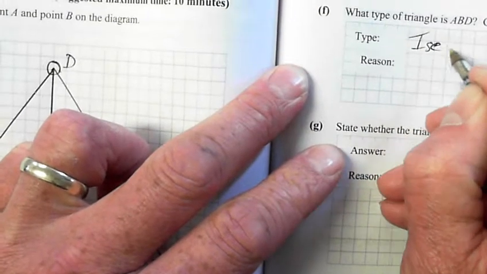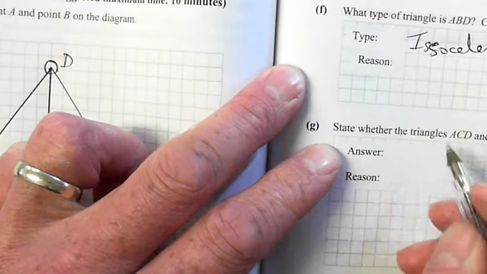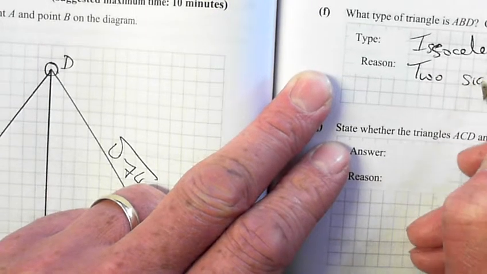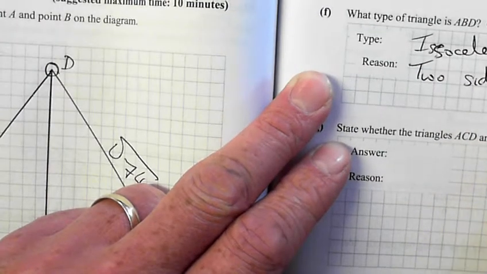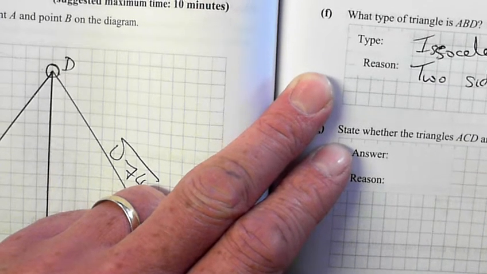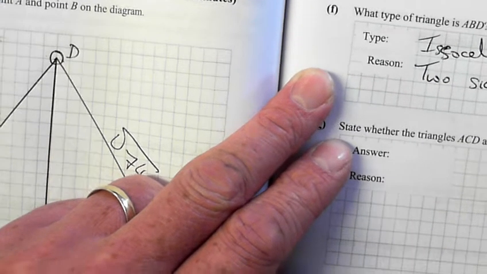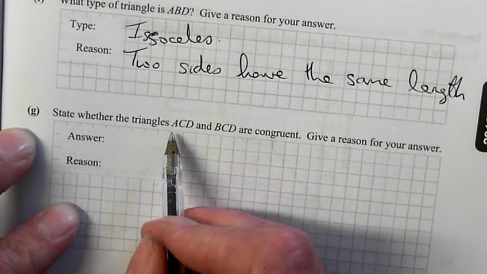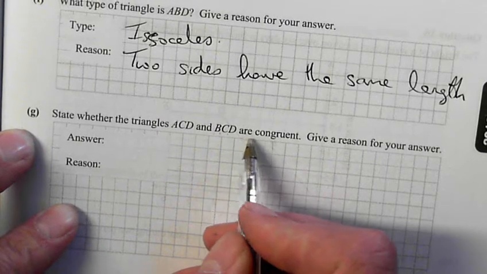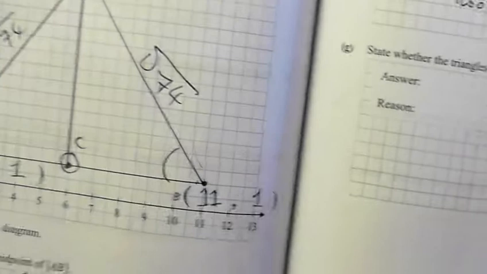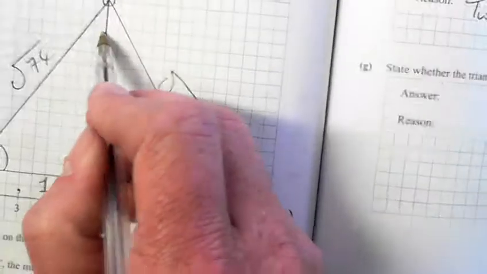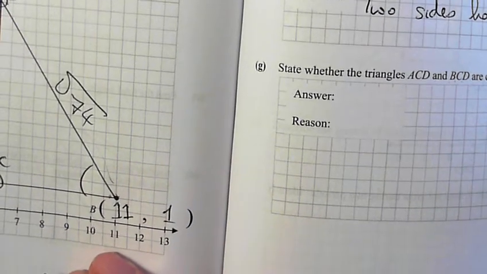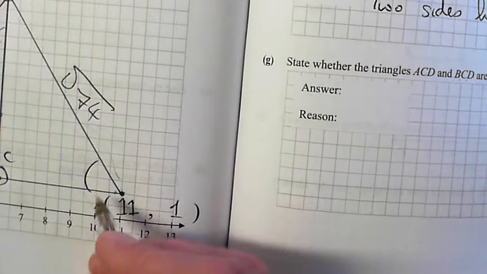Type: isosceles. Reason: two sides have the same length. State whether the triangles ACD and BCD are congruent. So first of all, ACD, that triangle. And the second triangle is BCD, this one here.